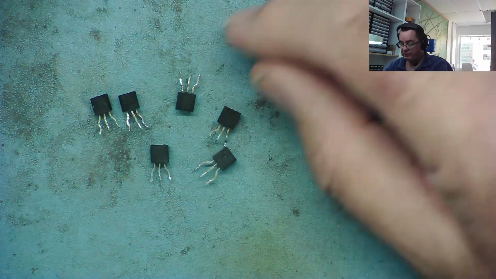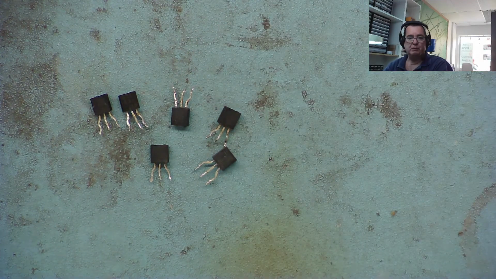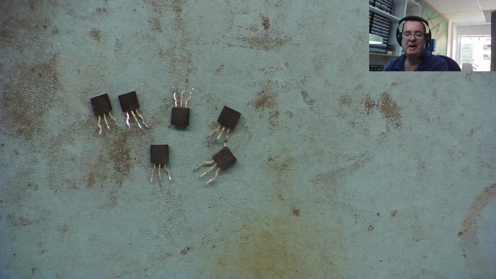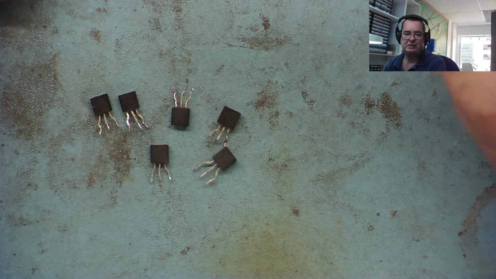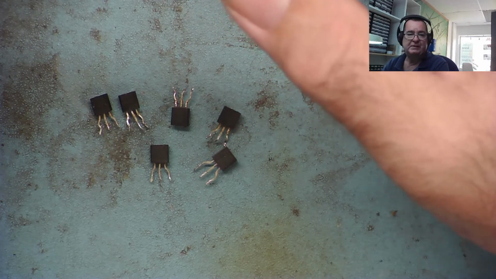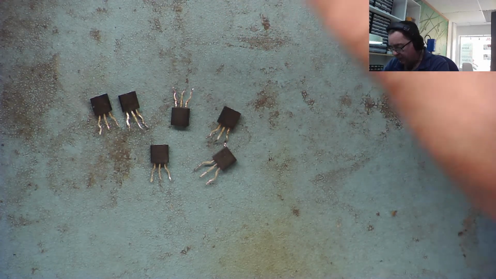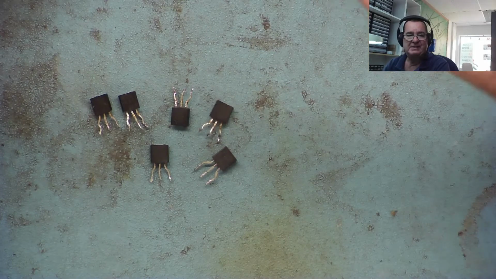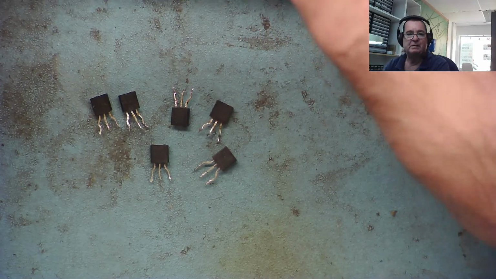I googled for TL431, W431, and I found a number of hits that specifically seem to suggest they are the same thing, but I couldn't find a specific data sheet. So is it the same thing? Yeah, it probably is the same thing.